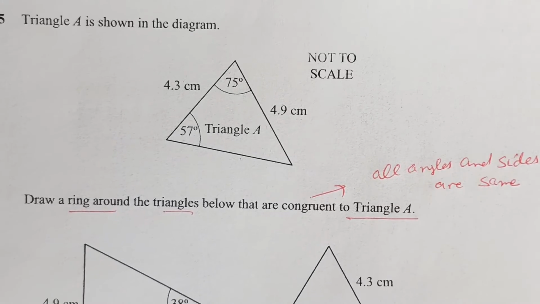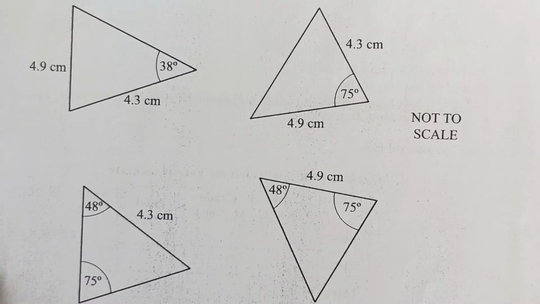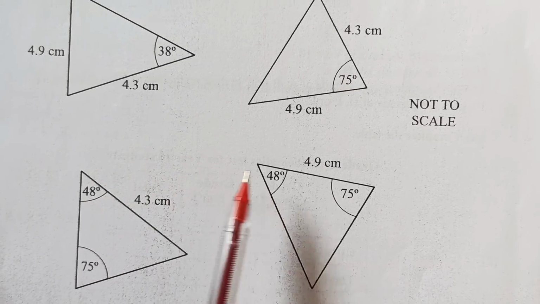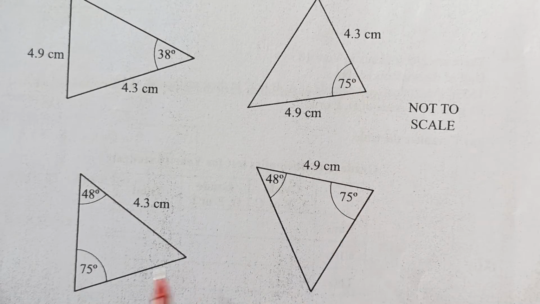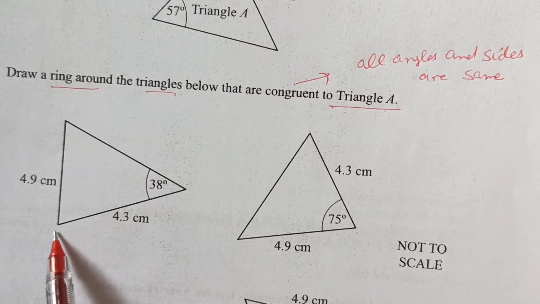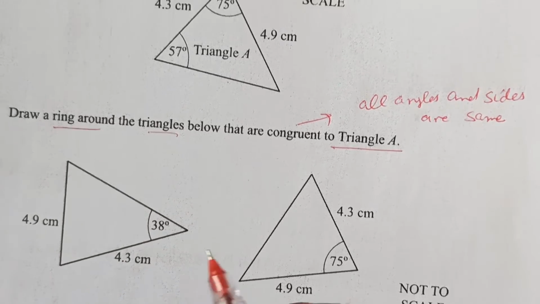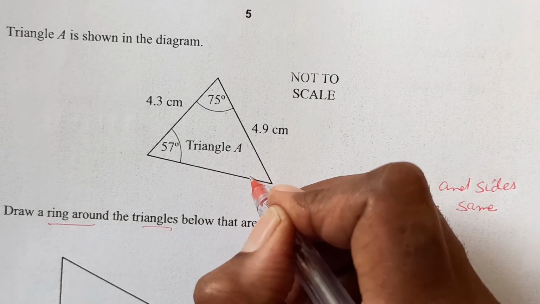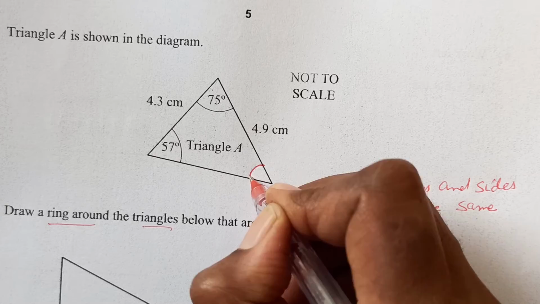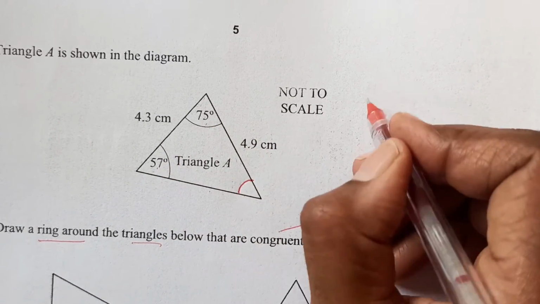They should be the same. So now we will see, we have 75 and 57. We have 75 everywhere, but we don't know about the other angle, right? And the sides are 4.3, 4.3, 4.3 and 4.9. So now we have to find this angle, because without this angle we cannot say anything. Now these two angles are 57 and 75.